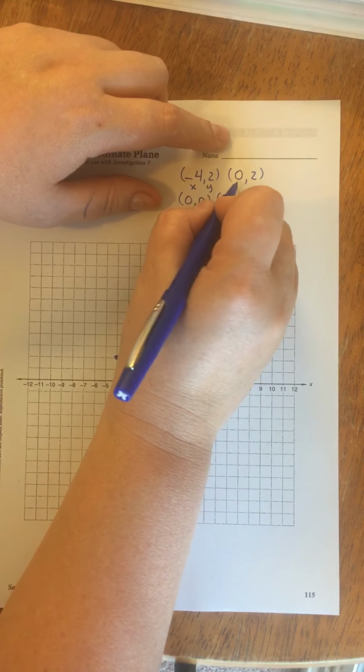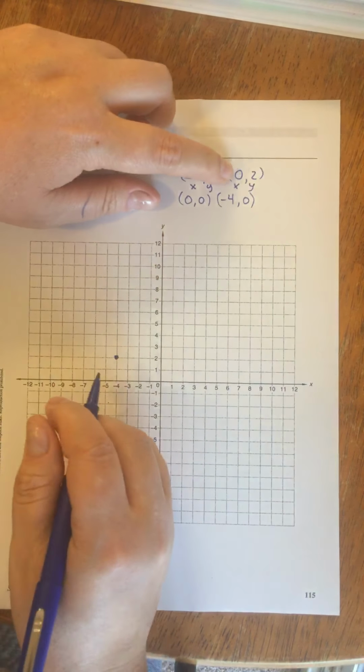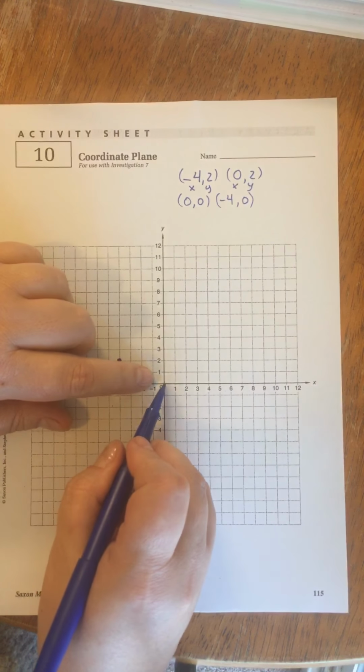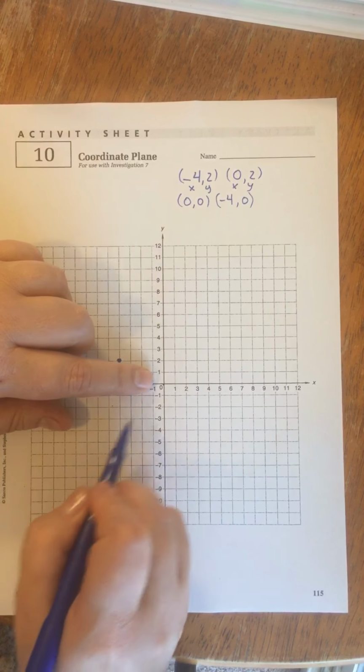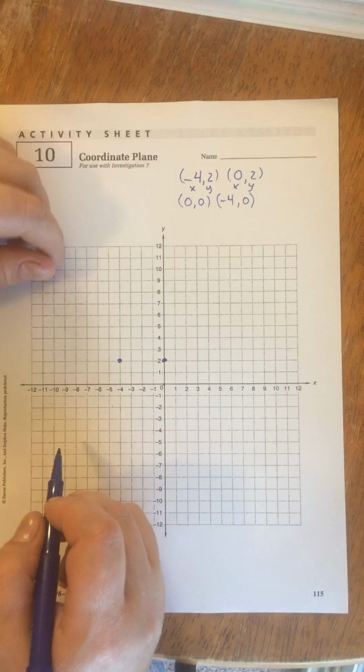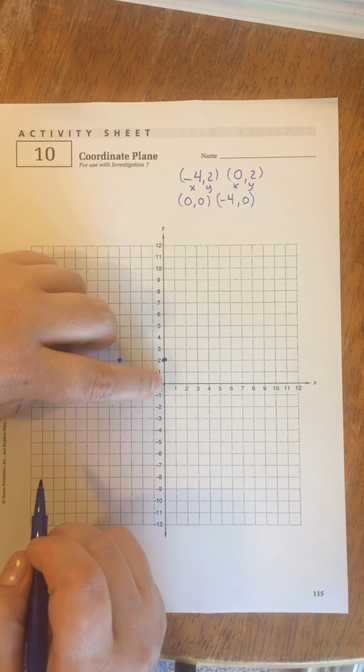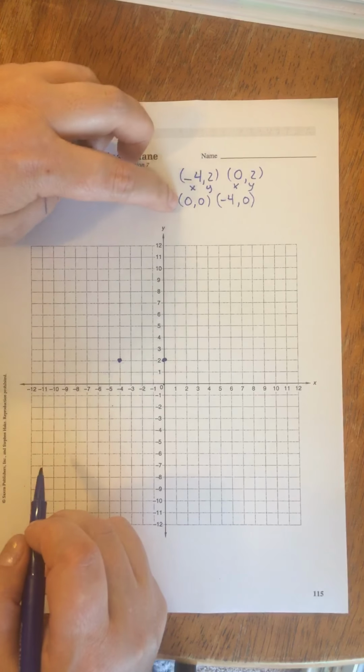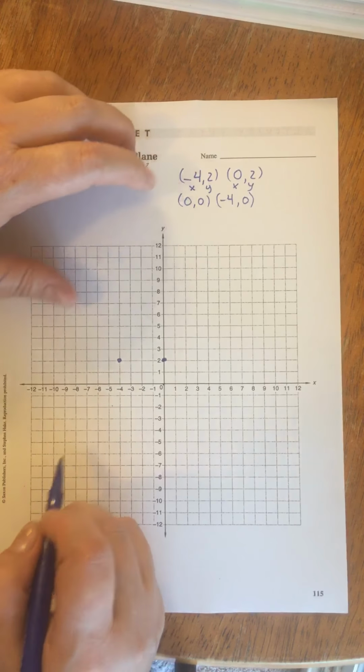Then it says 0, 2. Well, I know 0 is x. The first number is always x. So here's 0. Bam, right there. 0 and then +2. 0, 1, 2. Right there. Didn't even have to go on the x-axis really a lot. Just put the 0 at the origin. What's the next one? 0, 0. Well, there's 0 at the x-axis, and there's 0 at the y-axis. So there you go. That's your point.